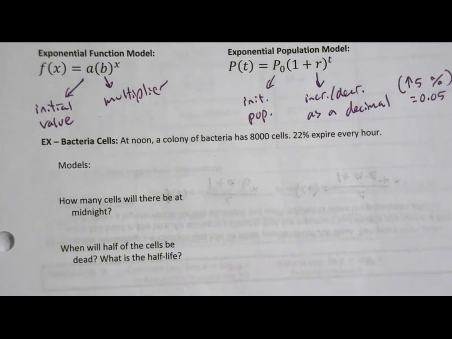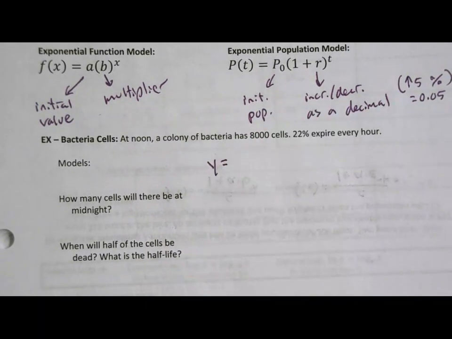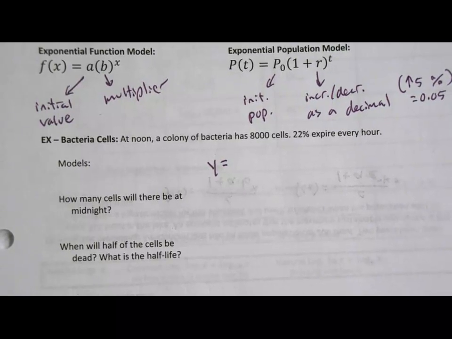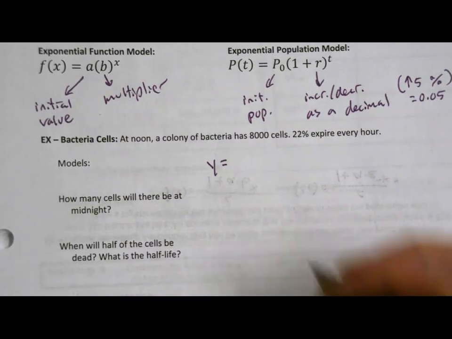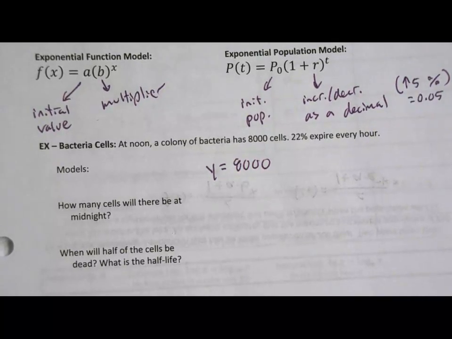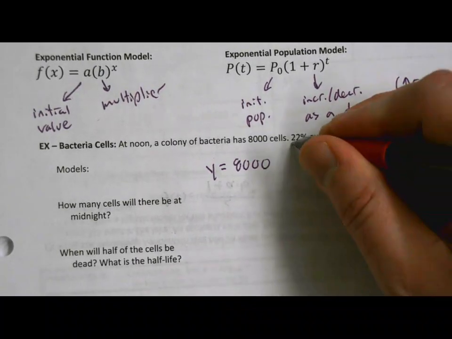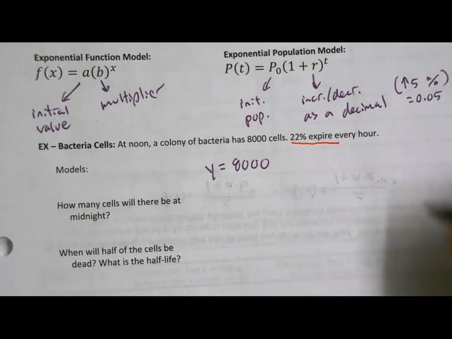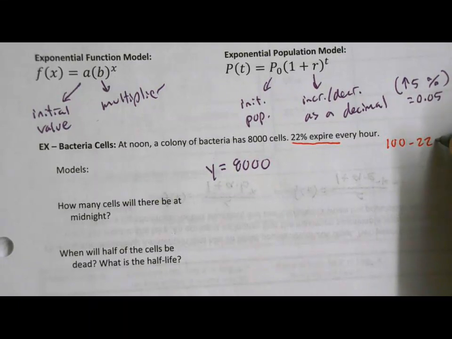So I'm going to write myself an equation. Let's just use y equals f of x if you prefer. Do we have a starting value? Yep. Some kind of multiplier. I'd say if 22% are dying every hour, then we want to be thinking about 100 minus 22, which is 78.